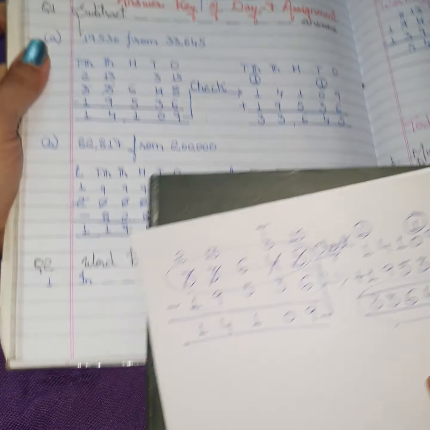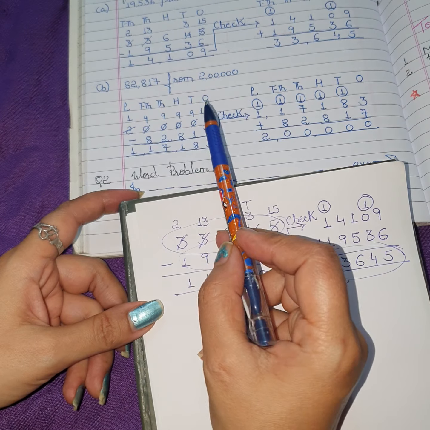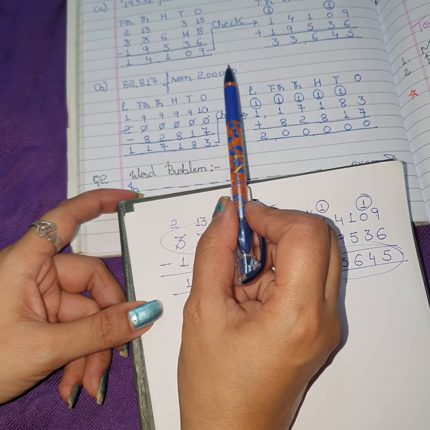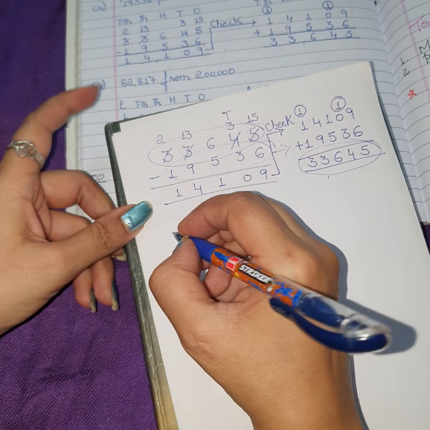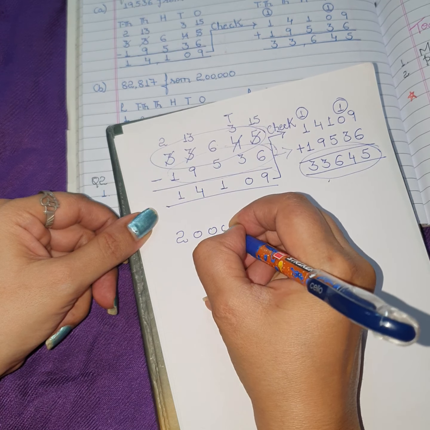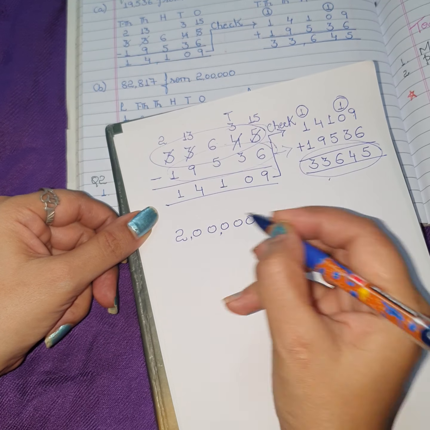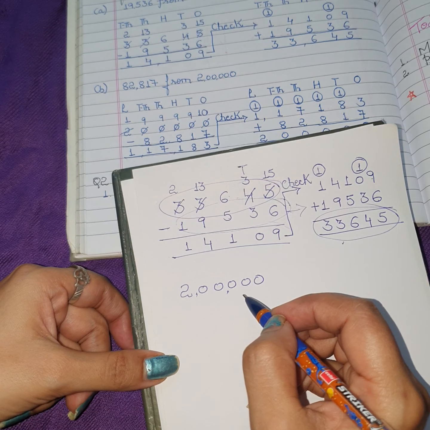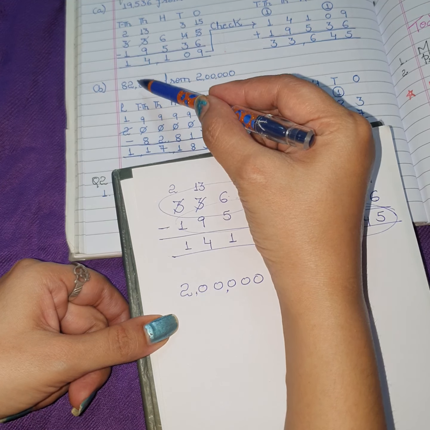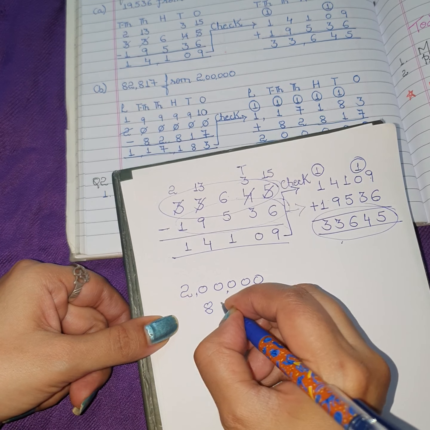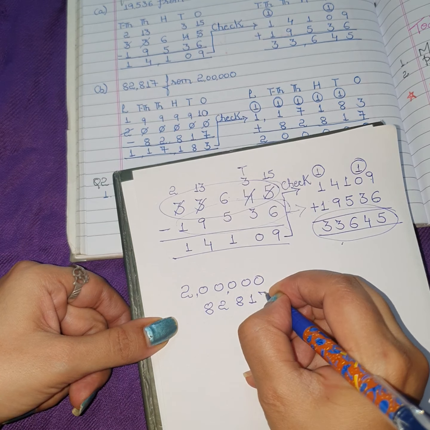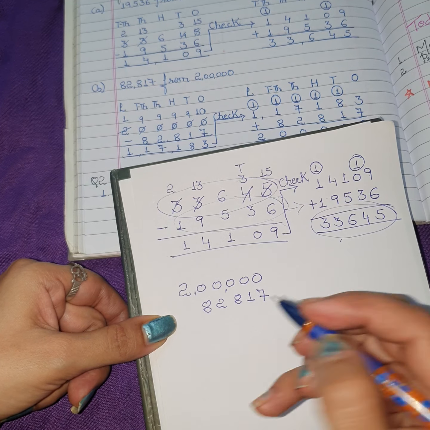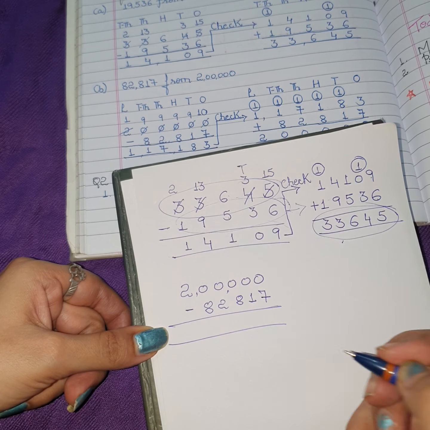Okay. Similarly, I have given you one more part. In the second part, I have told you that you have to subtract 82,817 from 2 lakhs. So for that, you have to write firstly 2 lakh. From the back side only, just write it: 200,000. Under this you have to arrange your subtrahend, 82817. Please don't disturb the sequence. The numbers should come one under the other. Then minus, we have to subtract it.